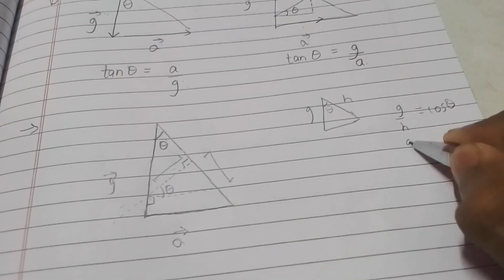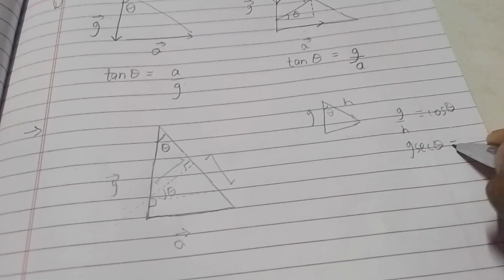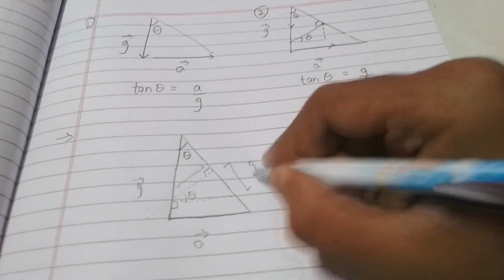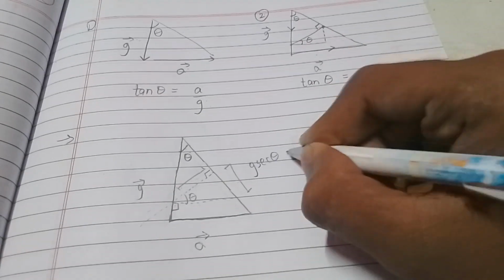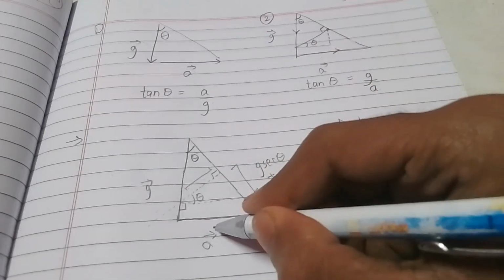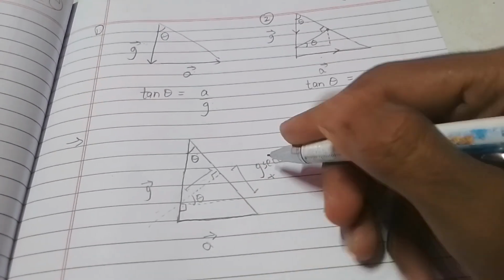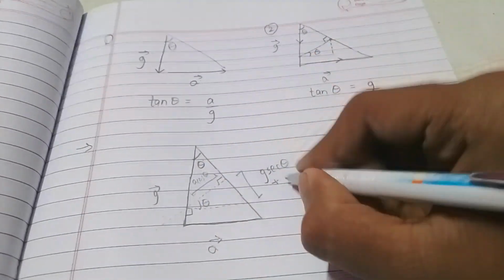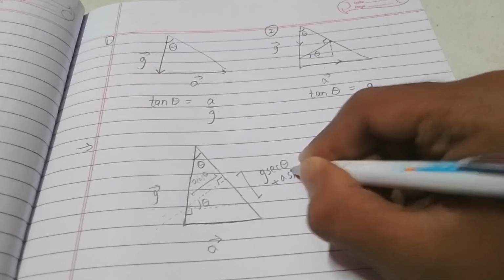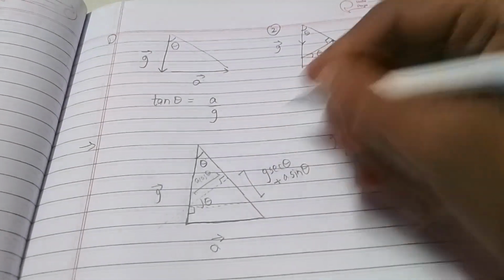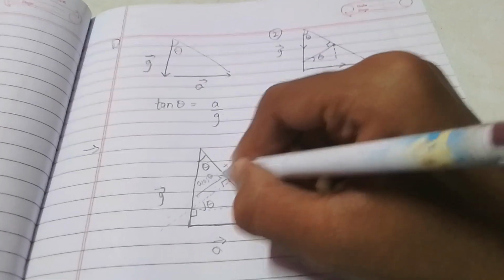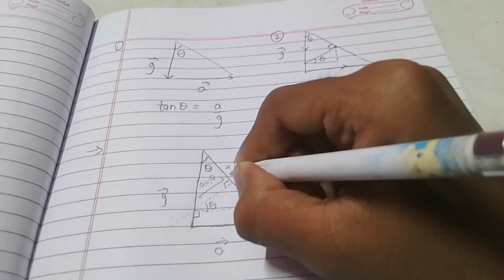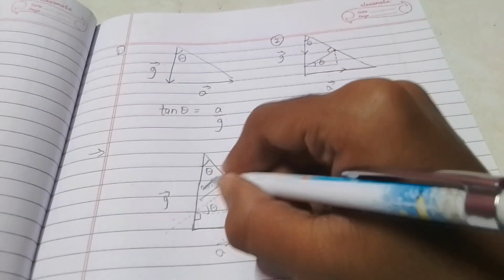So g sec theta is h. So the vector along this direction is g sec theta, plus this a vector also contributes in this direction. Here it is a cos theta and here it is a sin theta. Also g cosec theta is contributing in this direction. I will write it outside.